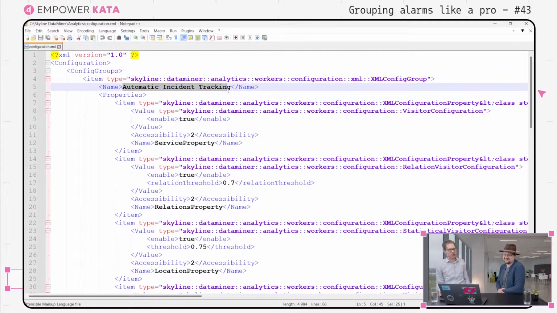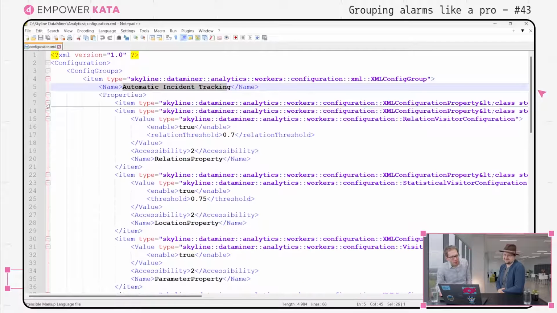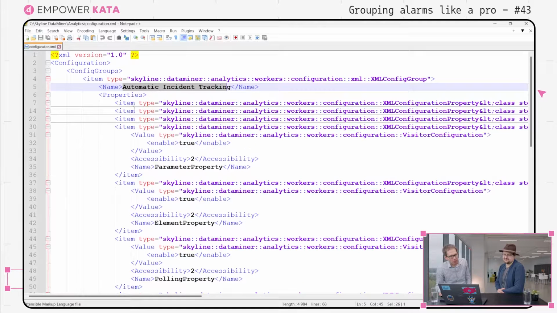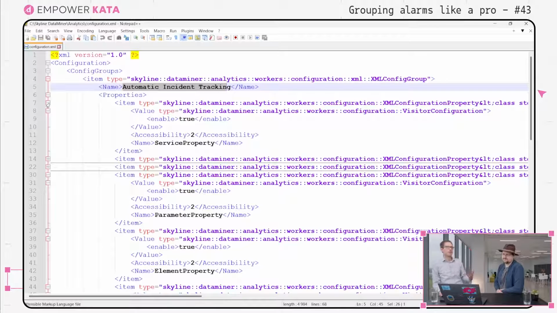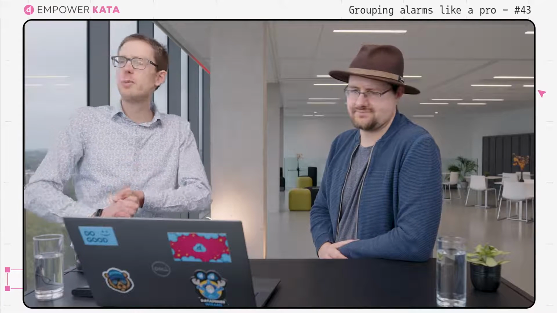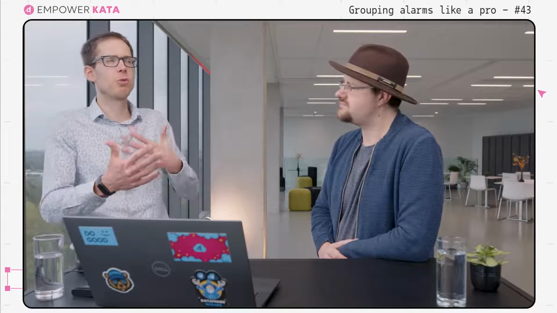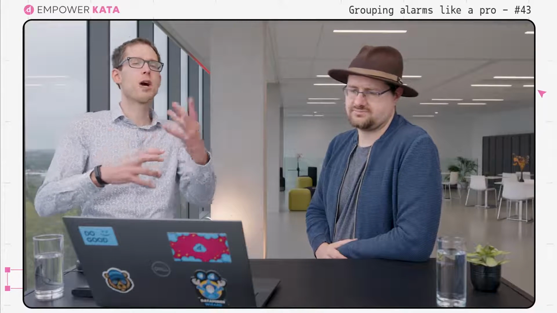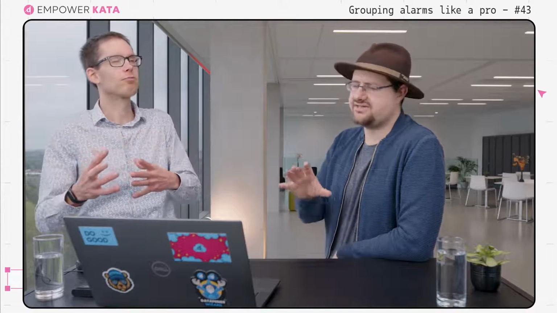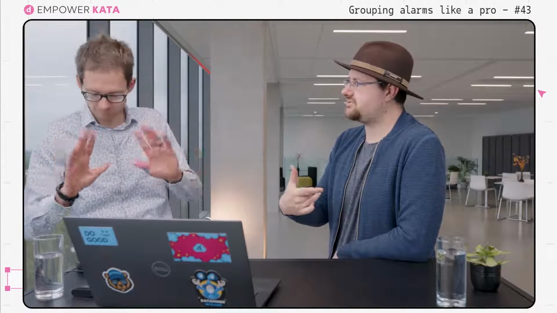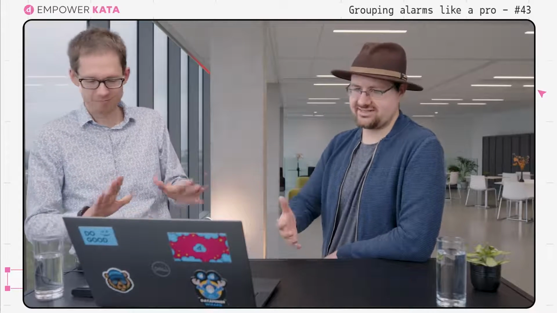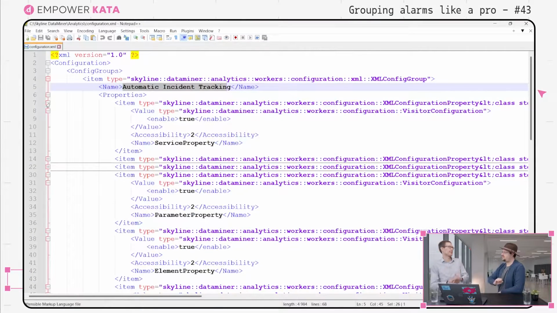That's what we're going to talk about. And then you have a lot of items, and all of these items are rules. These are rules that the engine is using to group alarms together. Now, some of these rules really make sense, and for other rules, you're going to be like, I don't like this rule for my system. I'm going to show you how you can switch it off or tweak it. These are defaults, the standard installed. When you install DataMiner or you update DataMiner, you get this.